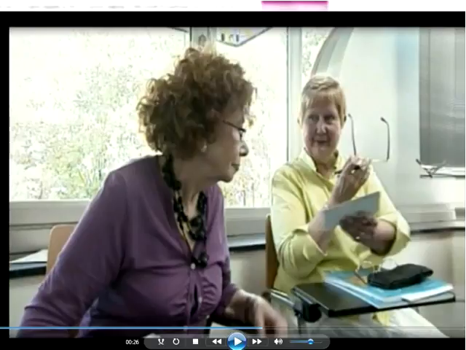Then we have two other ladies here. On the right, we have Carmen. Carmen was 68, and her brother was living in the United States, and she often went to visit him. And on the left, we've got Maria Luisa, and she was the oldest student. She was 70. Okay, fantastic.